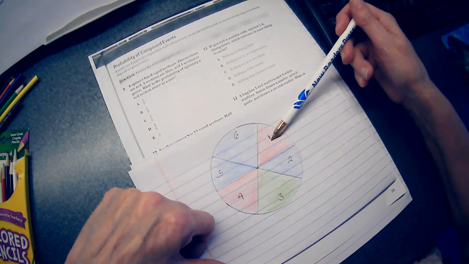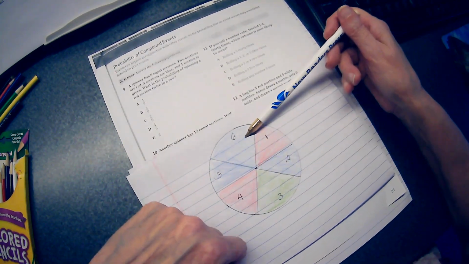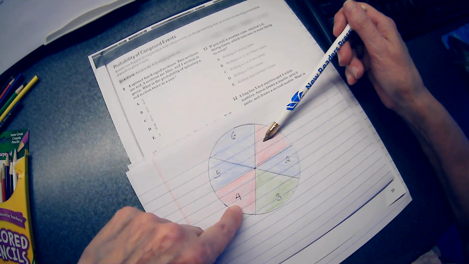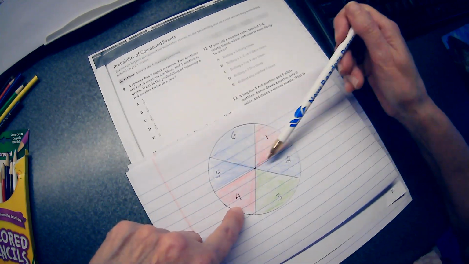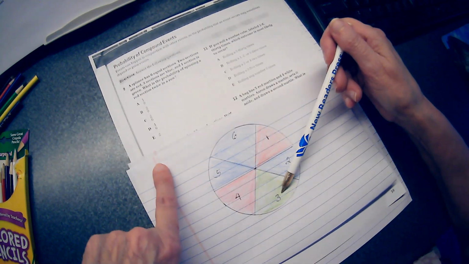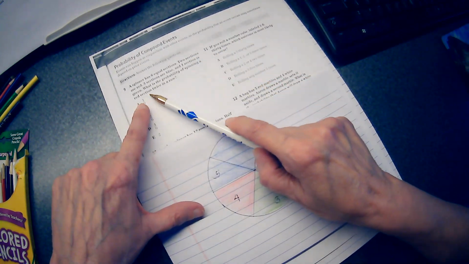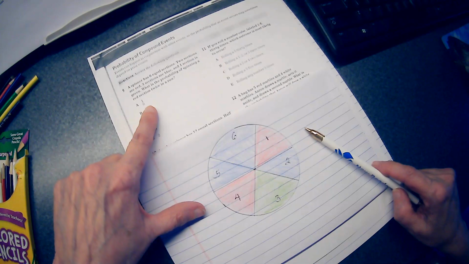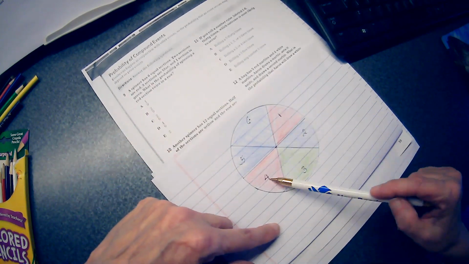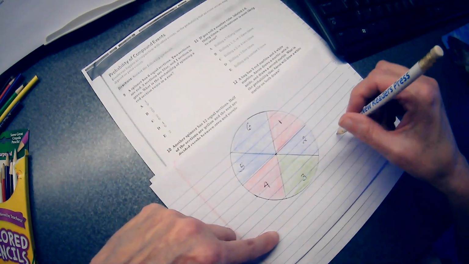Okay, so there's a total of 6 sections. 2 are red, 3 are blue, and 1 is green. What is the probability of spinning a red twice in a row? Okay, so we have 2 red here.